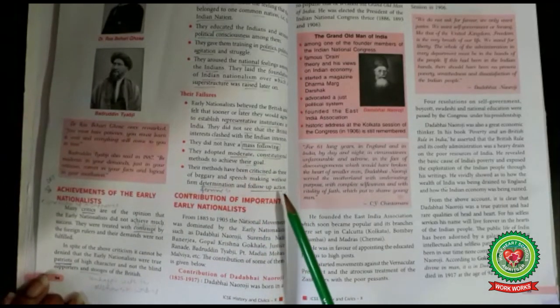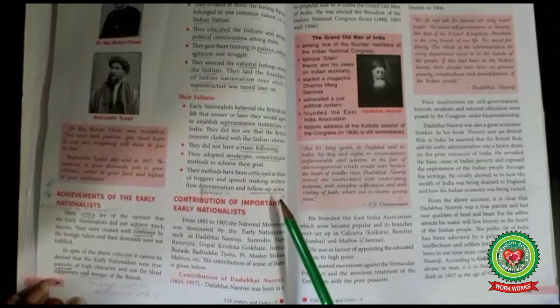Now, children, you will have to learn the important terms and reread this part.